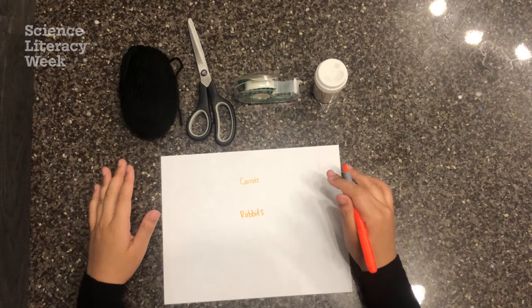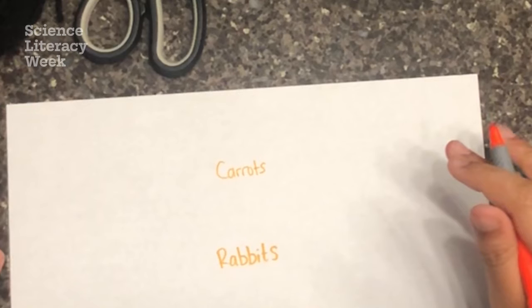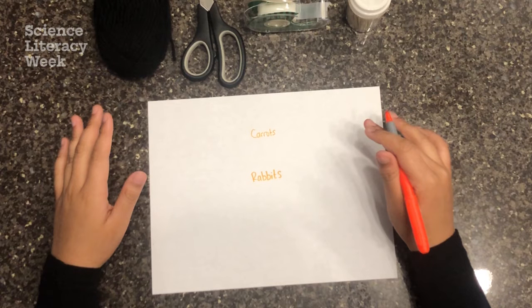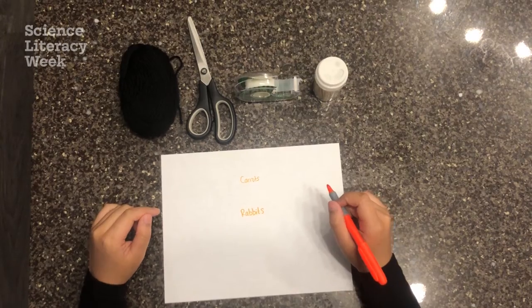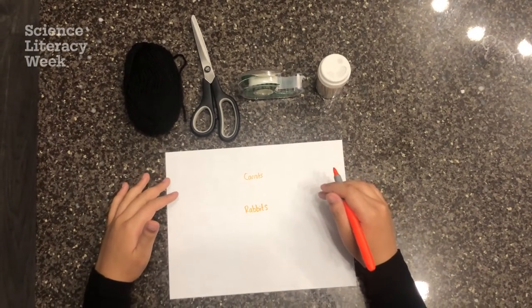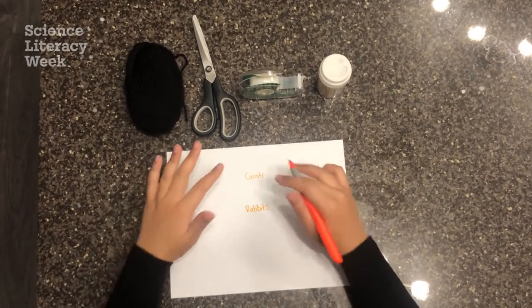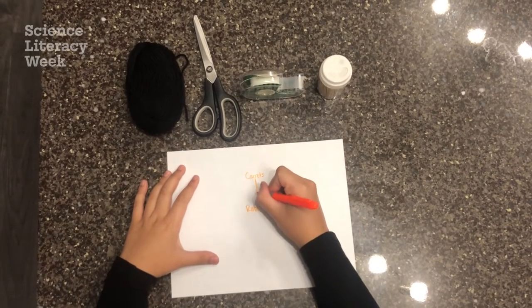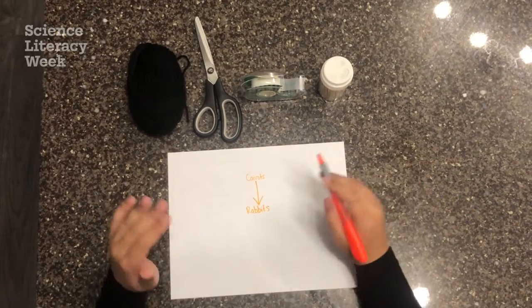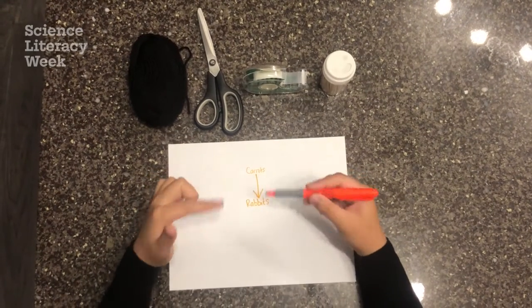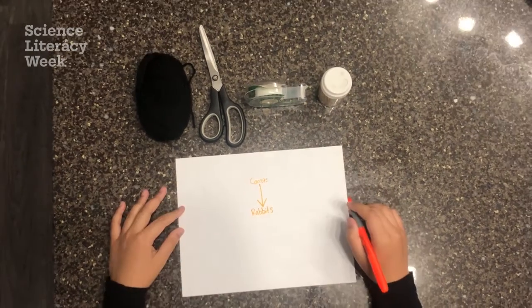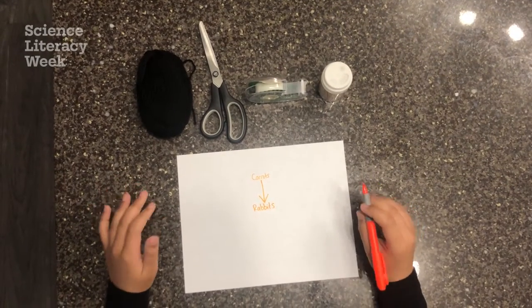Once that is done, think about what your favorite animal likes to eat. In my case, it is carrots, okay? The carrots would be the producer and my rabbits would be the consumer. Now draw an arrow from the carrots to the rabbits, like so. The reason the arrow is pointing towards the rabbits is because the carrots, the producer, are giving the rabbits, the consumer, energy.